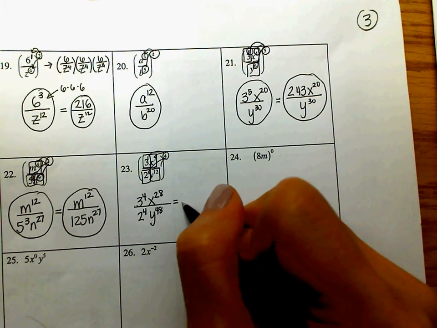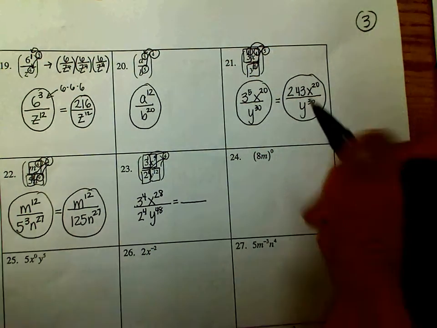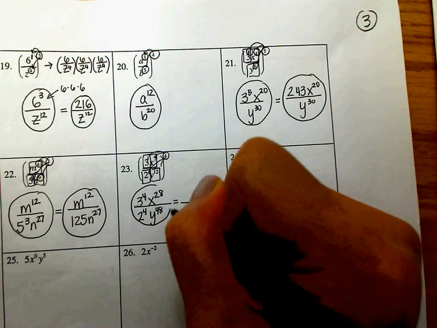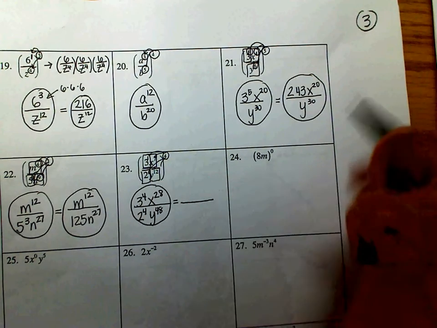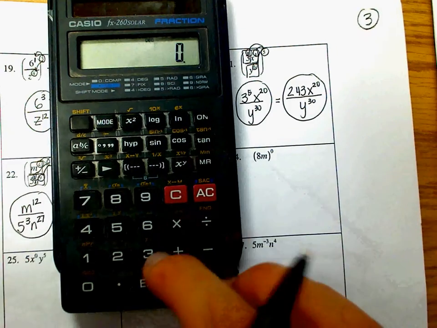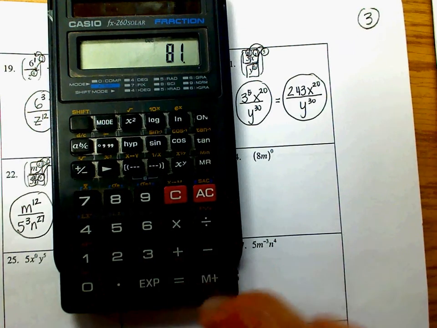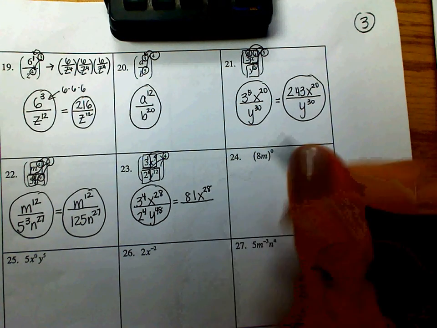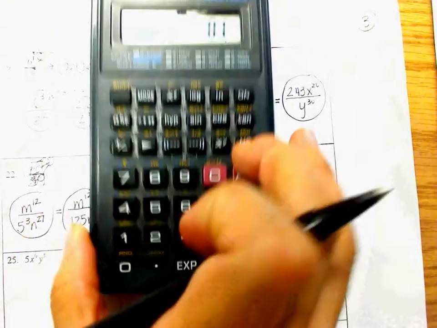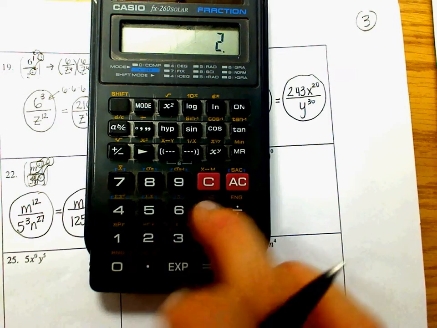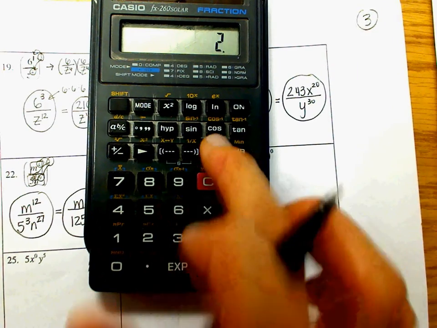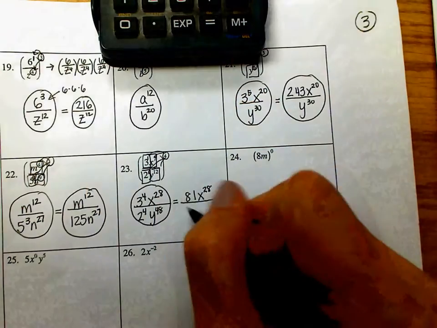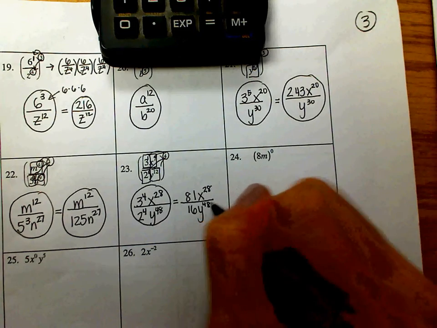Okay, so now what do we have? Well, this is considered simplified, but there's another way to see it simplified. 3 to the 4th power, make sure you don't say 12. 3 to the 4th power is 3 times 3 times 3 times 3, that's 81. So you have an 81, and I'll just rewrite x to the 28th. And then 2 to the 4th is 2 times 2 times 2 times 2, 16, y to the 48. And that's my final answer.